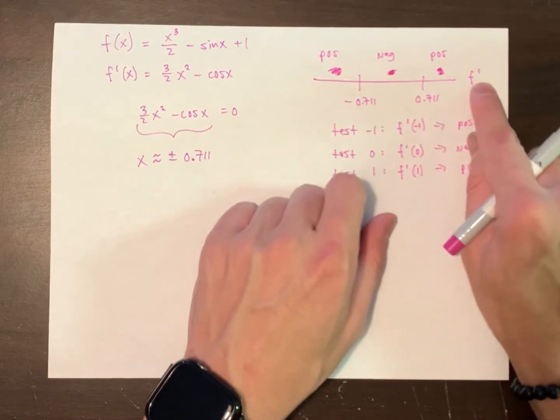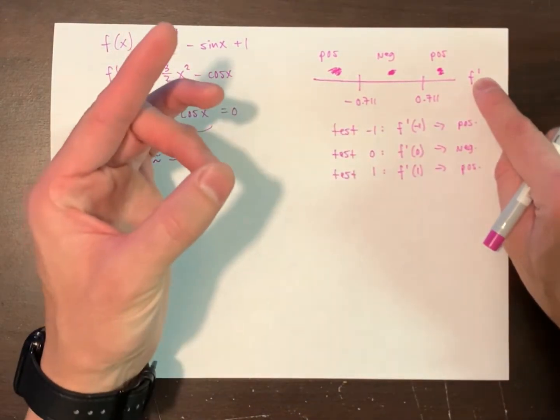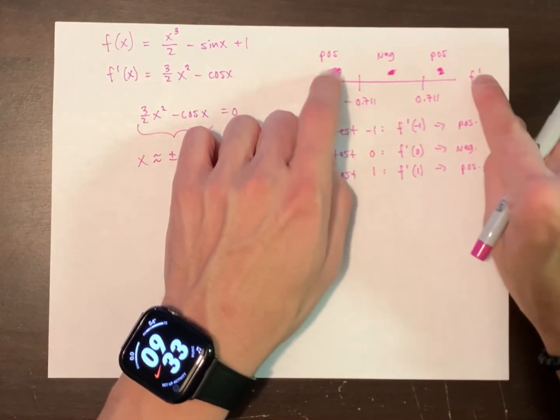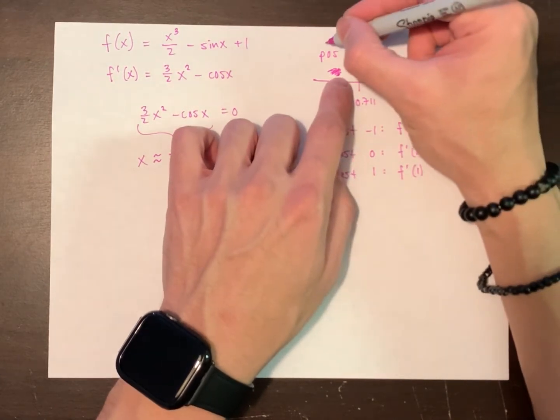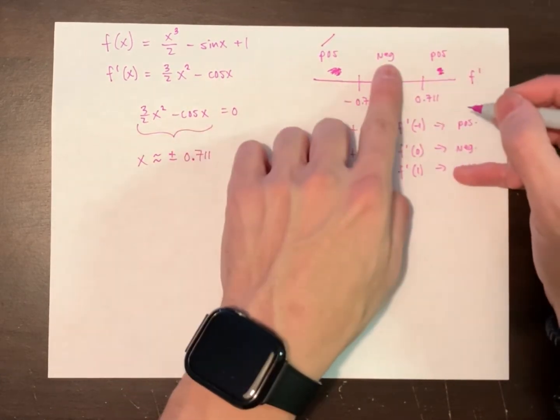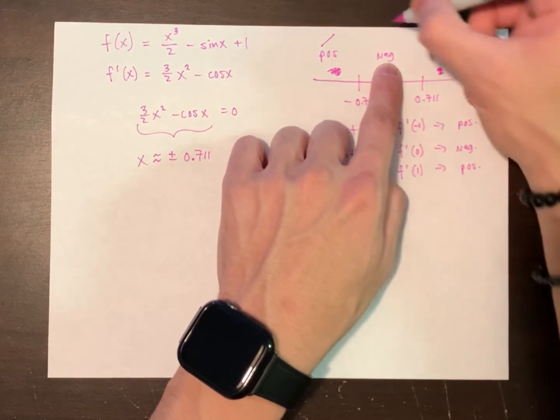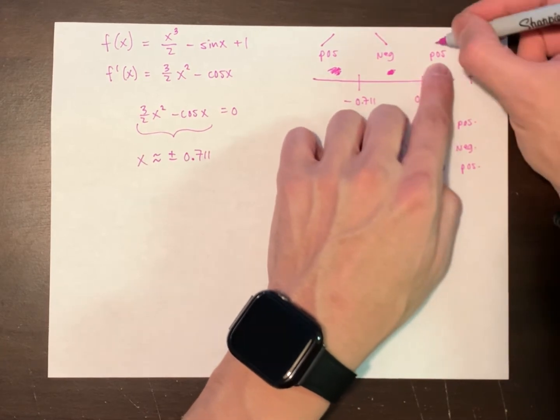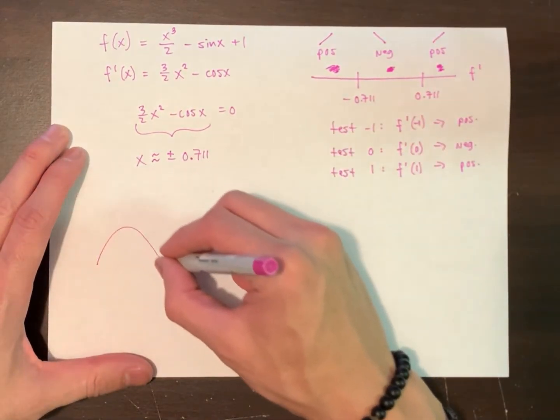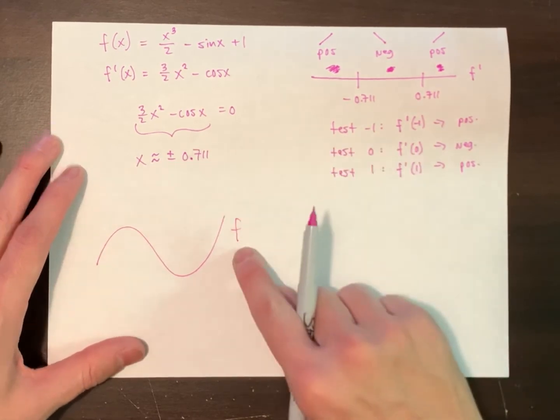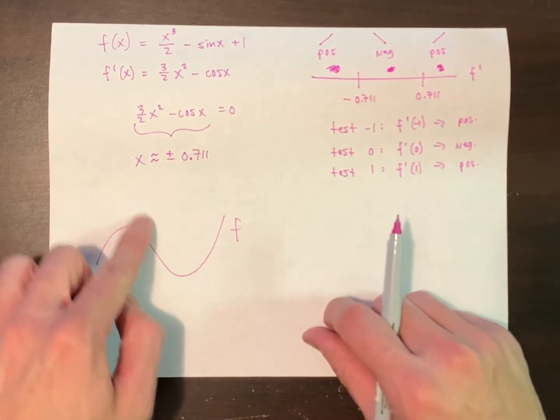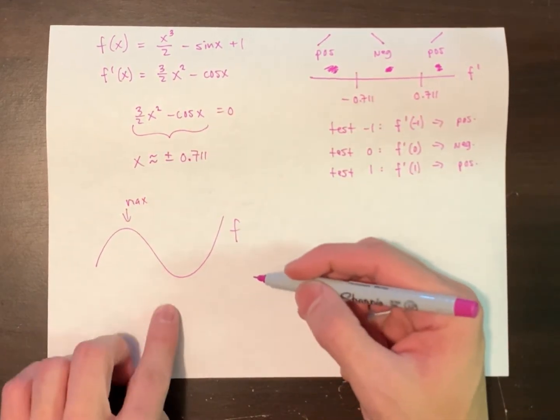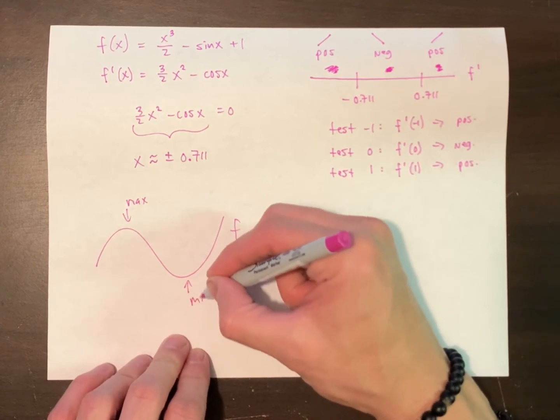So remember, the first derivative is like the slope of a tangent. Here the graph has a positive derivative, which means that the tangent line is going up. Here, the tangent line is going down because the derivative is negative. And then here the derivative is positive, so it goes up. So look, what happens generally speaking? Let's say this is the graph of f. What happens if you go up and then you go down? You have here what we call a local maximum. What happens if you go down then up? You have what we call a local minimum.